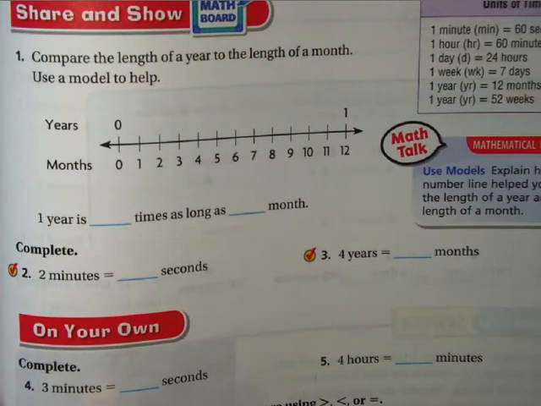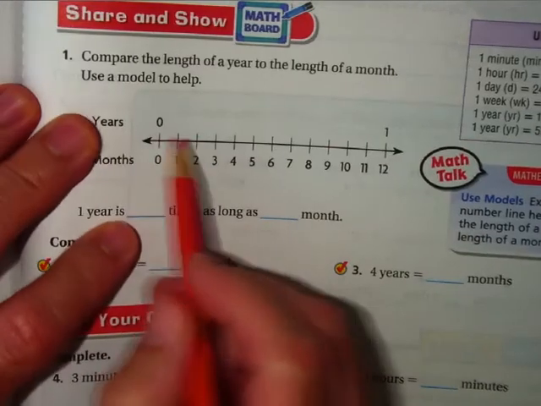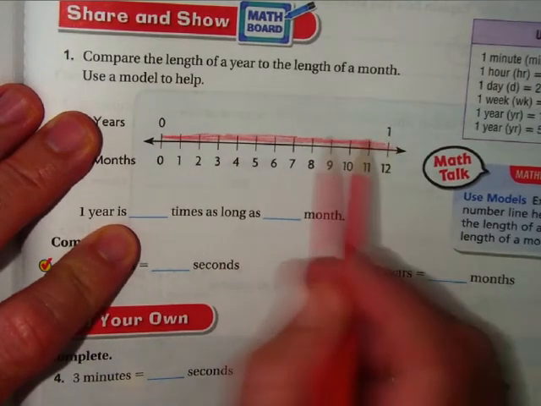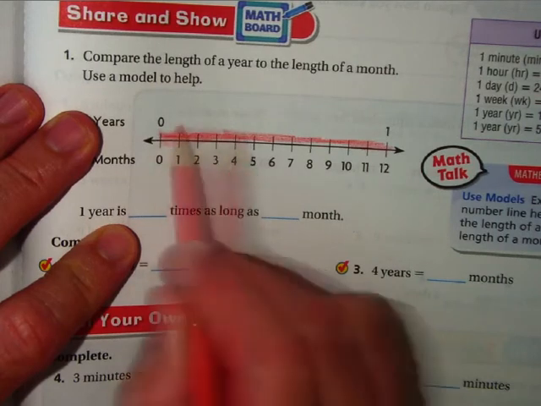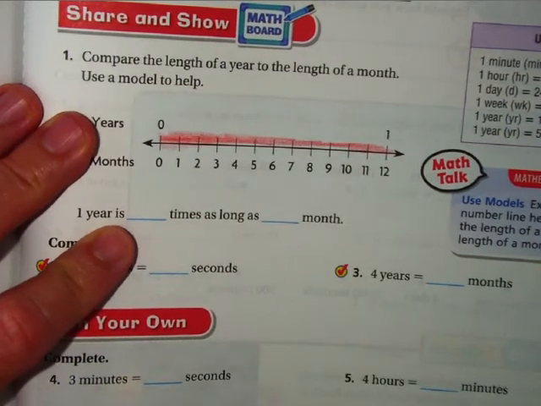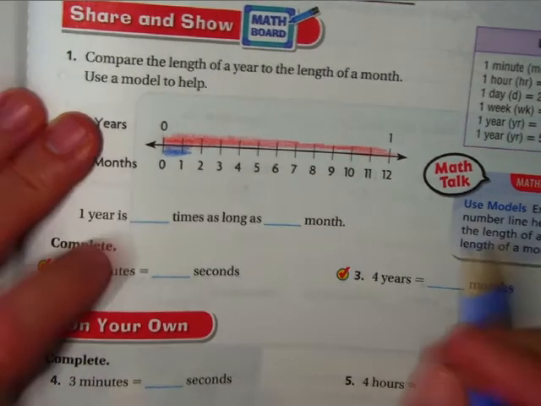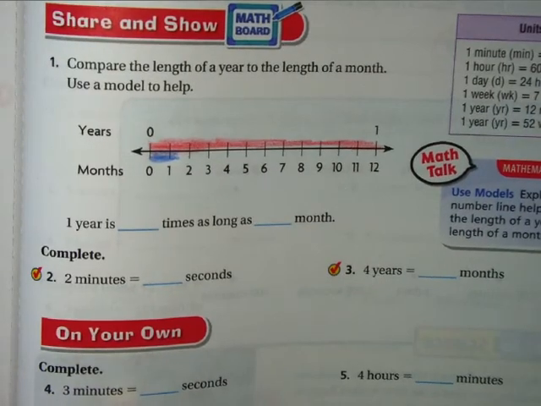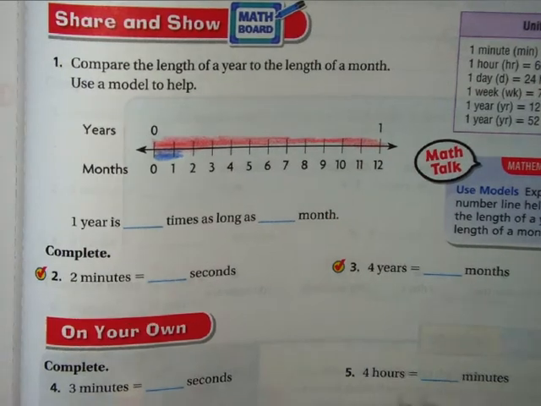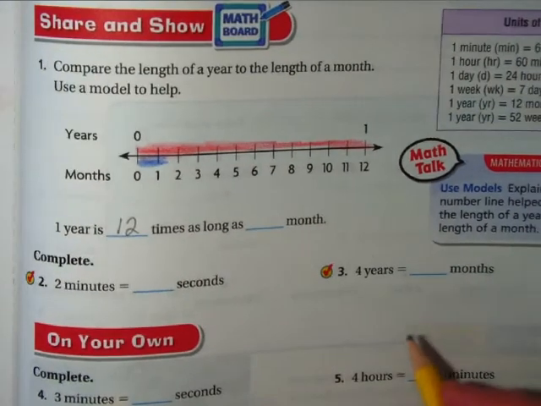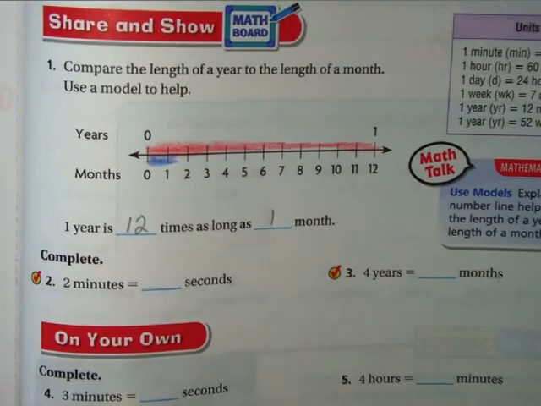So I guess we can color in again. 1 year would be all of it. 1 month would be just from 0 to 1. And I can see very clearly that 1 year is 12 times as long as 1 month.